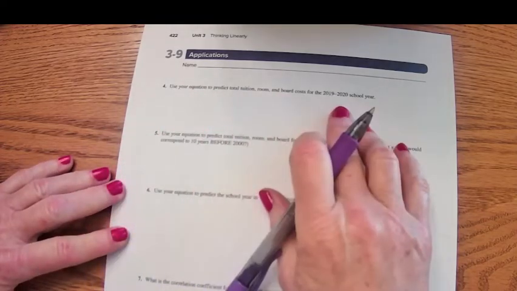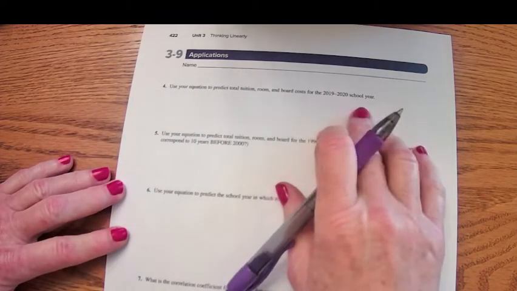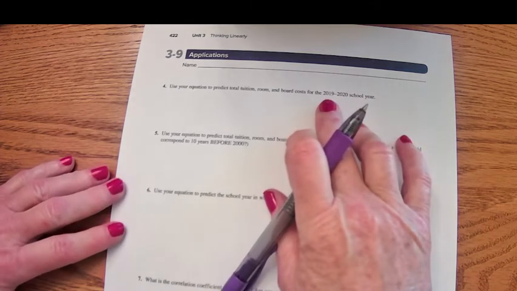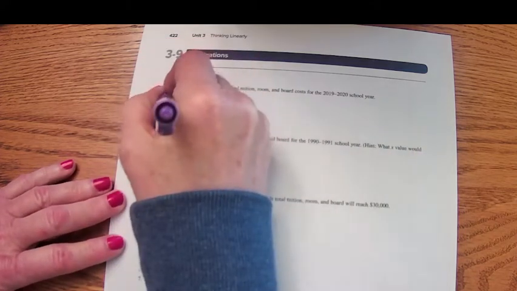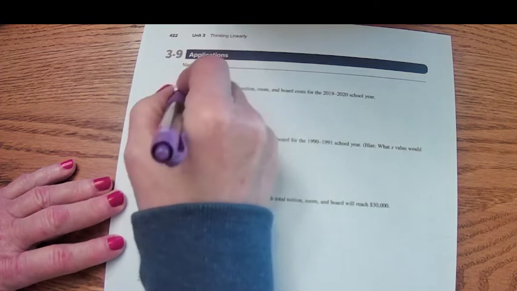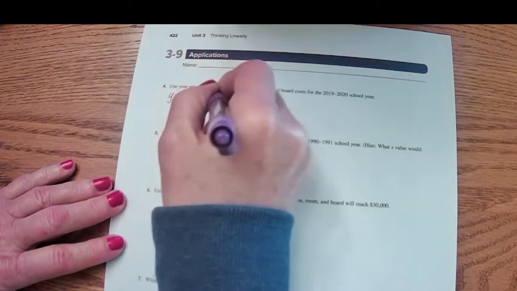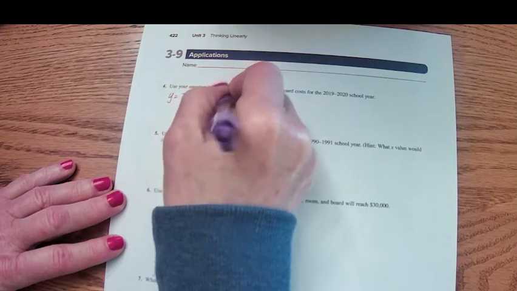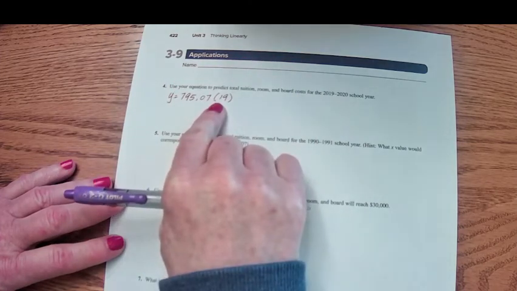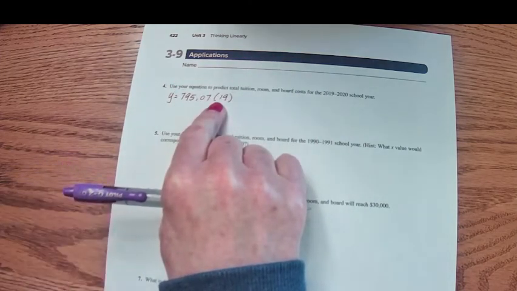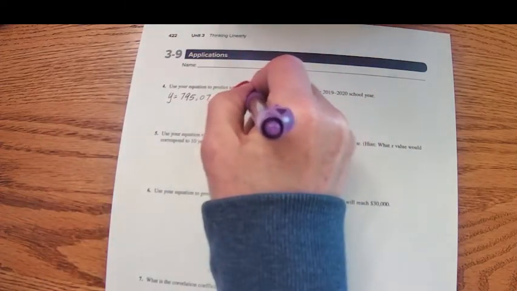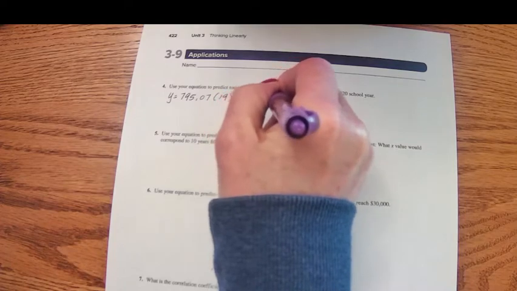Use your equation to predict total tuition, room and board for the 2019-2020 school year. So let's write the equation so we remember what it is: 795.07 times the number of years since 2000. So 2019 would have x equal to 19, plus 10,626.63.